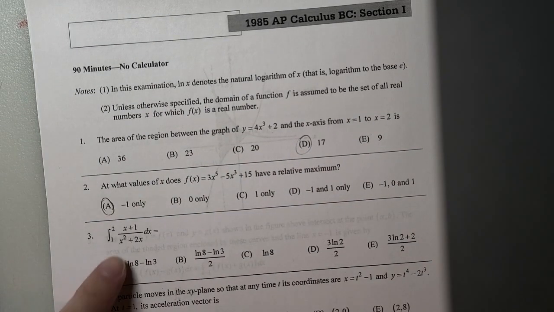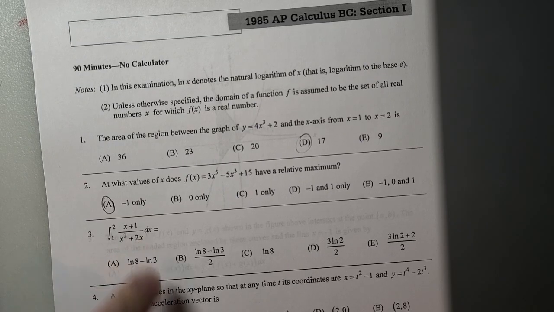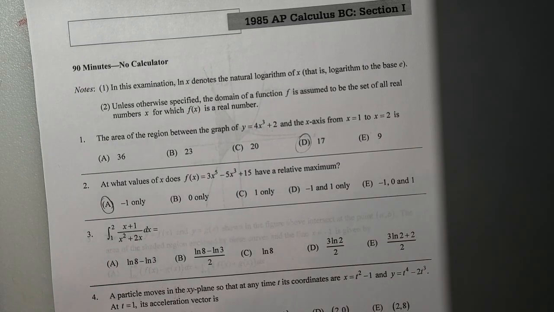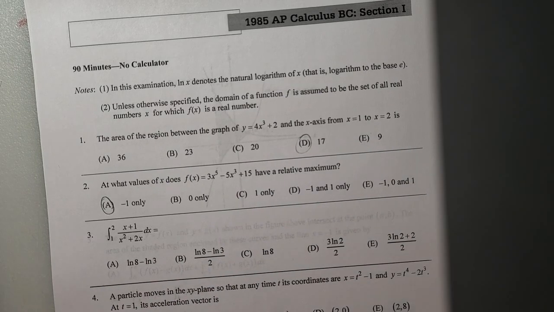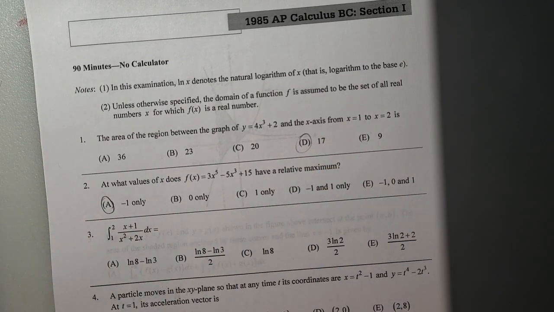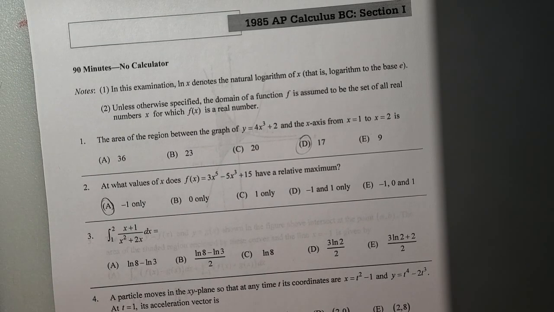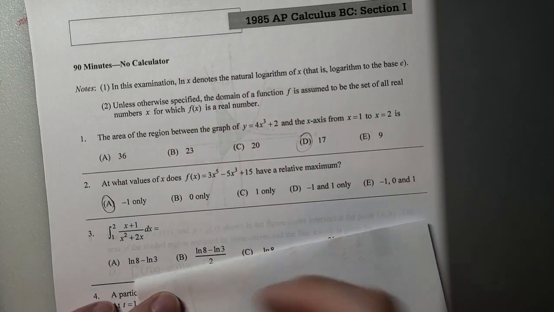Okay. This one, the integral of (x plus 1) over (x squared plus 2x) dx. I see that we can make a substitution. I feel like I did solve this, maybe not in the 1985 exam, but maybe a different year. But anyway, let me do it once again. Give me 1 second to get this piece of scratch paper.